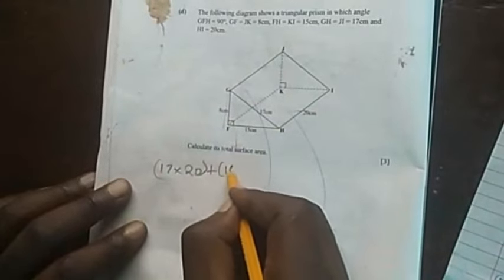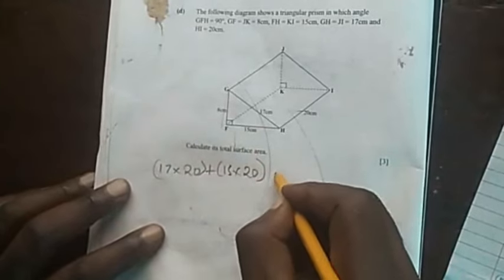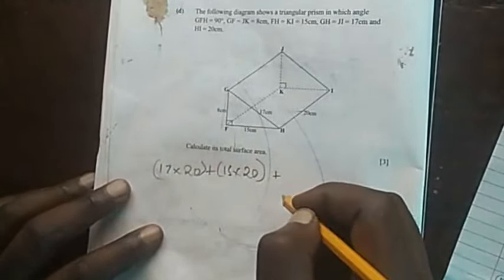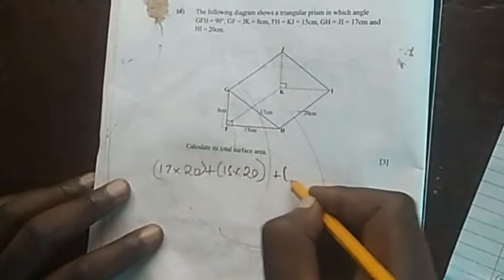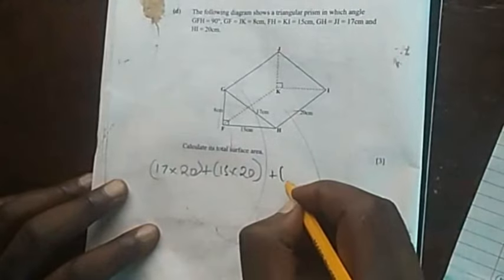I'm ignoring the units. You can also do the same, or you can add them in an exam. If you are writing an exam, you can put the units, but because of space and time, I'm going to ignore the units a bit.